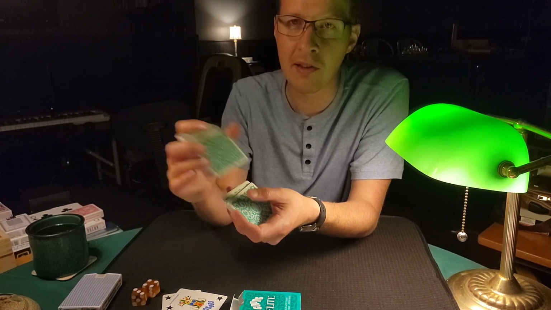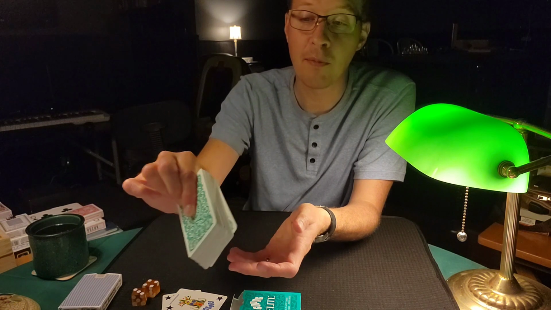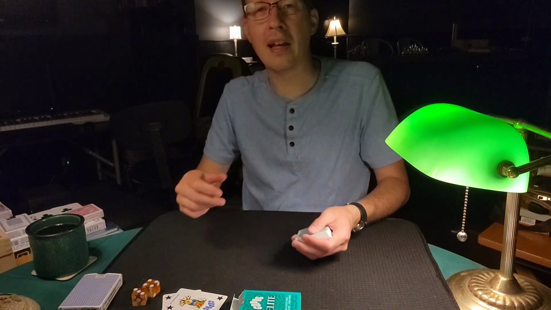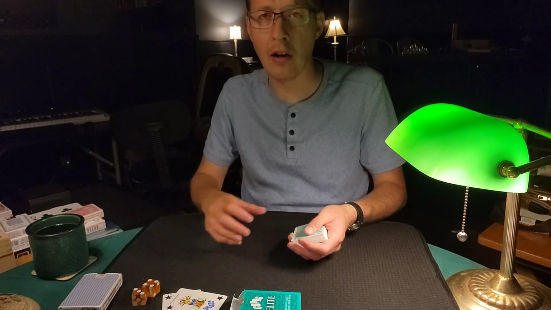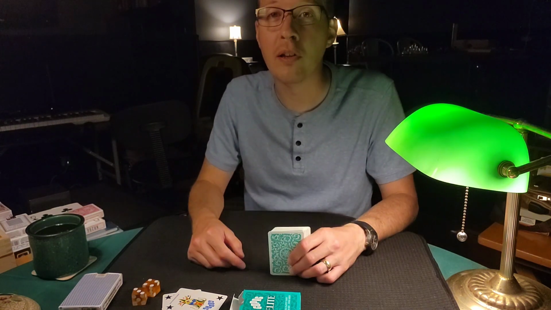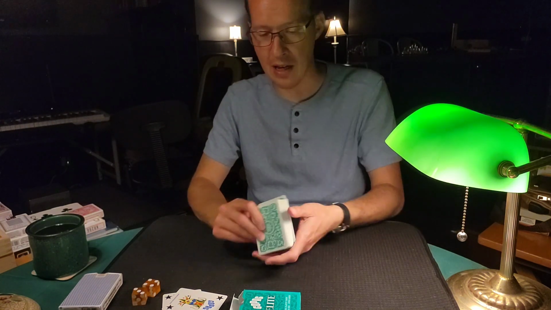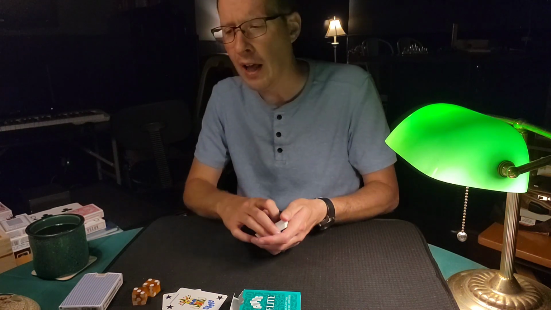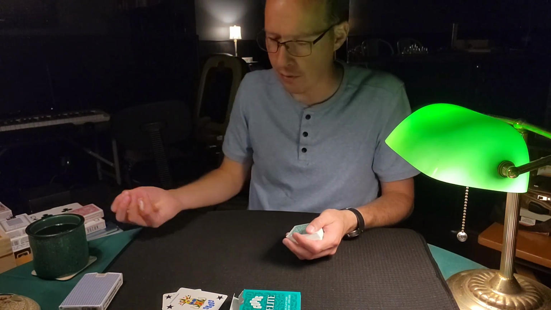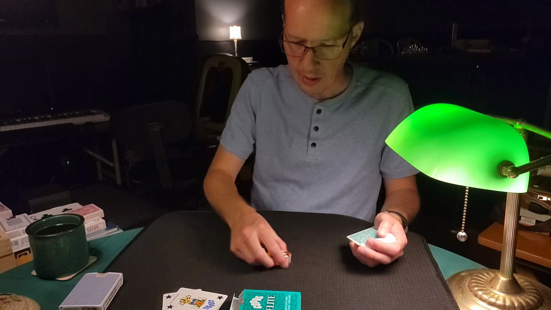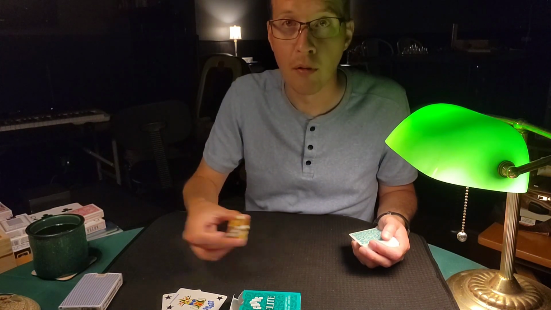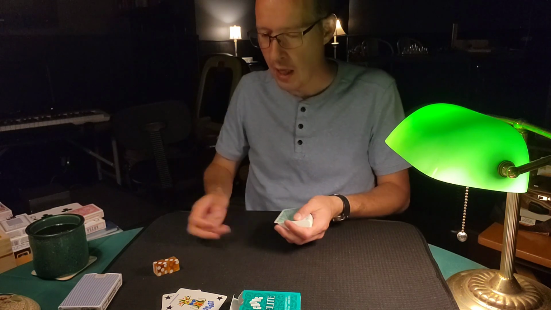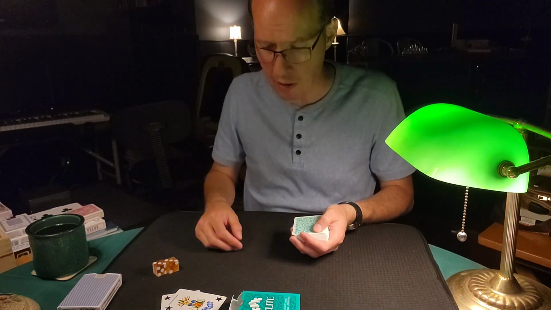Here's the effect. Let's say the deck is shuffled by the spectator, and then you say, I'm thinking of a card. Okay, I'm thinking of a card. What I want you to do is I just want you to name any number. Okay, so they name a number. Let's say they name, make it truly random, 33. 33, bigger number, okay? So I'm just going to count 33 cards.